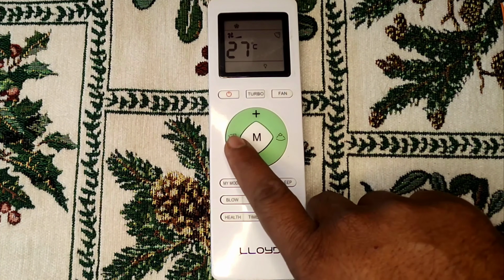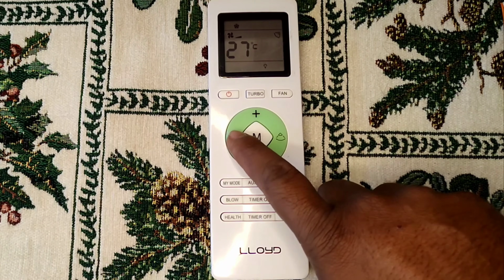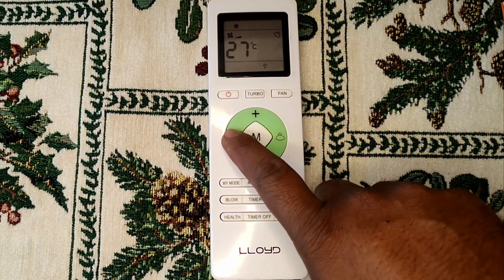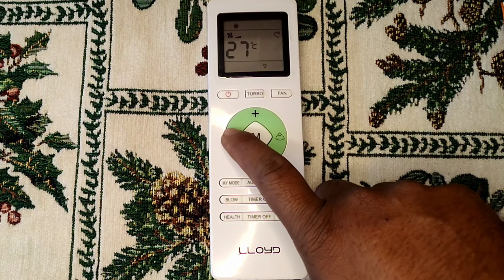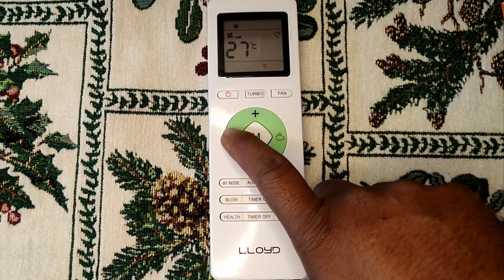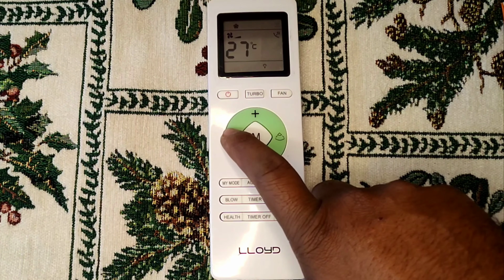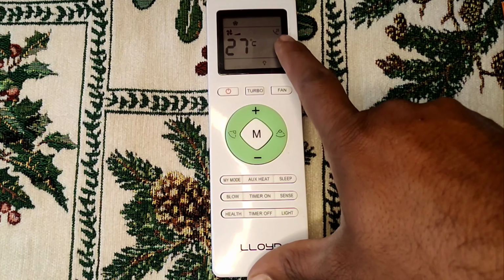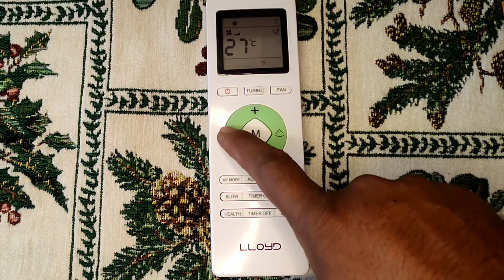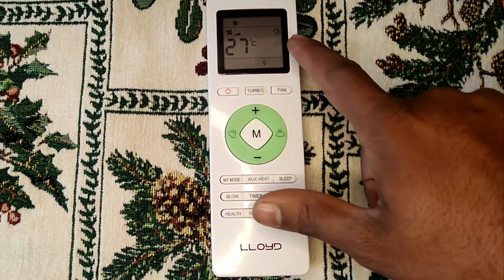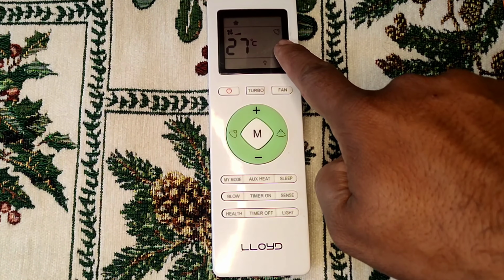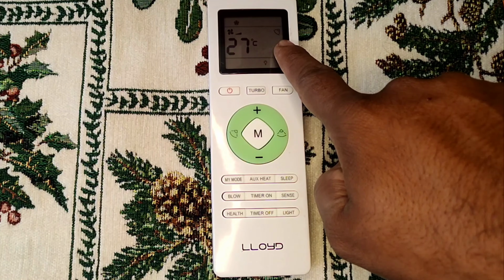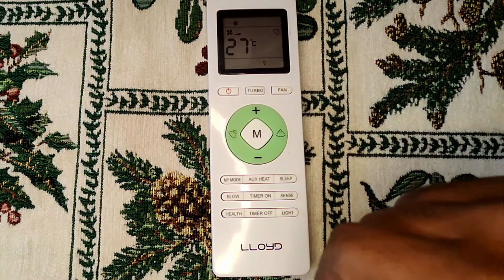The next button is vertical swing. It is used to move the front swing flap of the AC up and down. It works in two ways, manual and automatic swing. We can use vertical swing very easily. Keep pressing the vertical swing flap button continuously, then the vertical swing will be on auto and a swing sign will show in the remote.